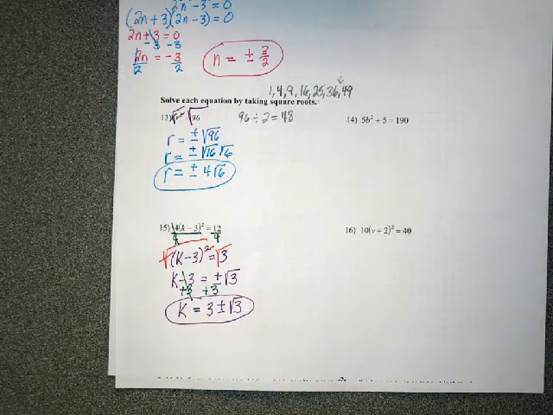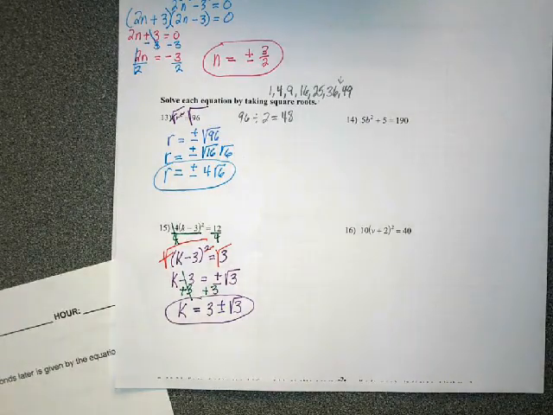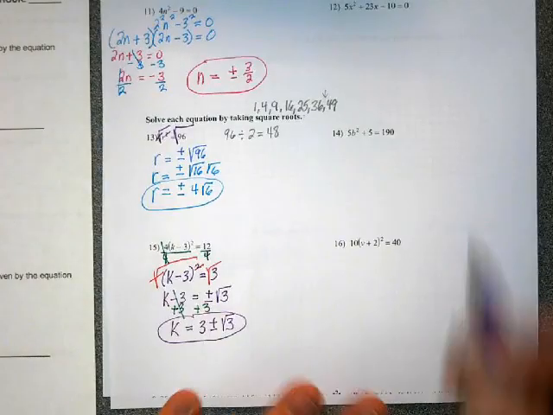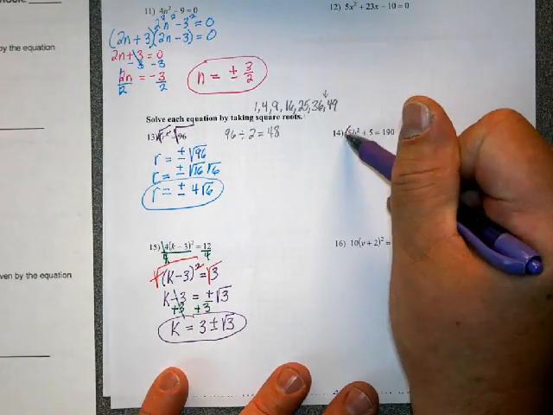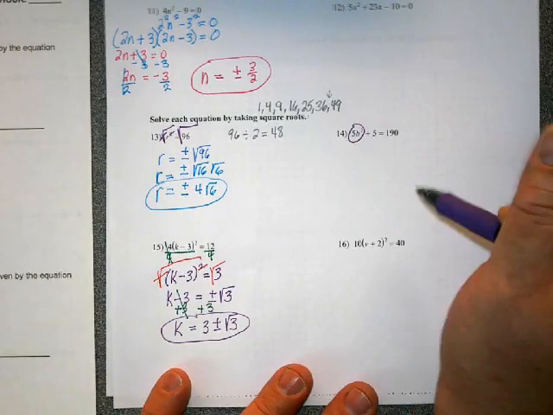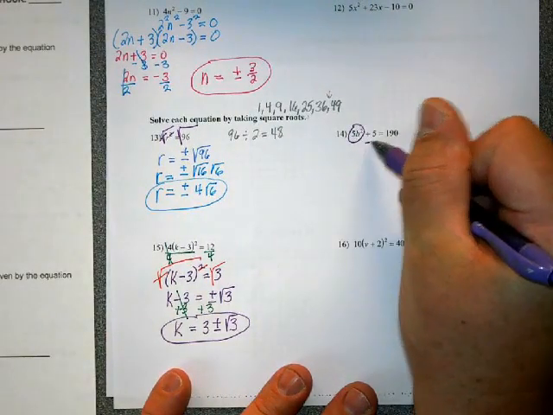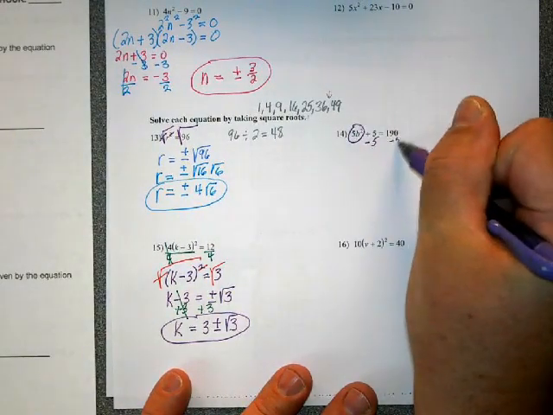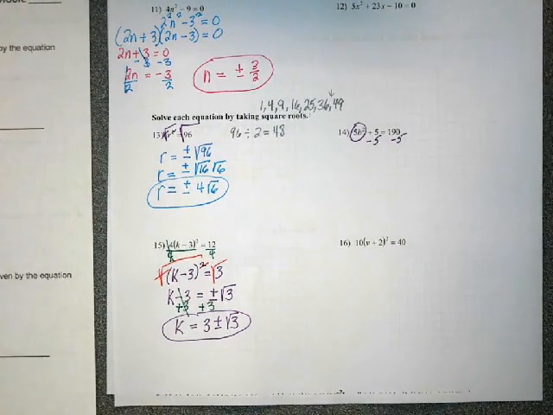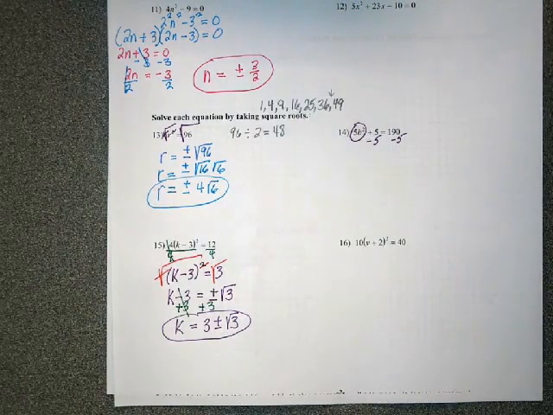14. For 14, you would have to get this term by itself first. So start by subtracting 5 and go from there. Okay. Any other questions?